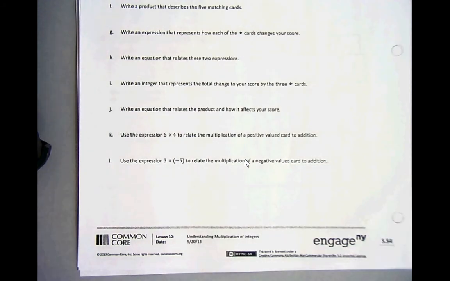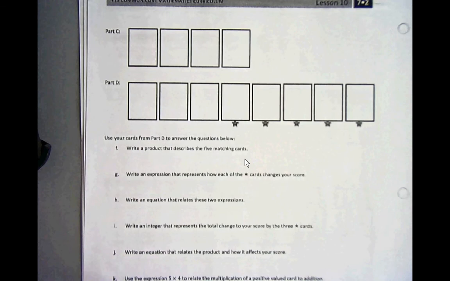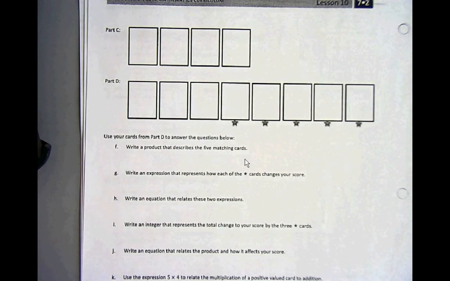Let's move on to the back of this page, and we're going to come up with another hand.